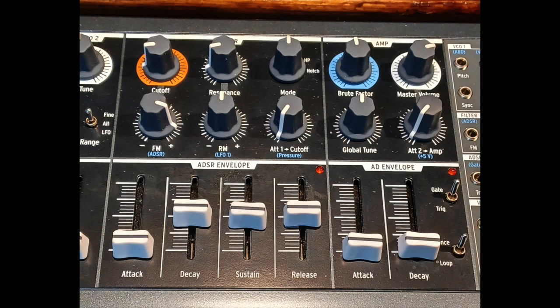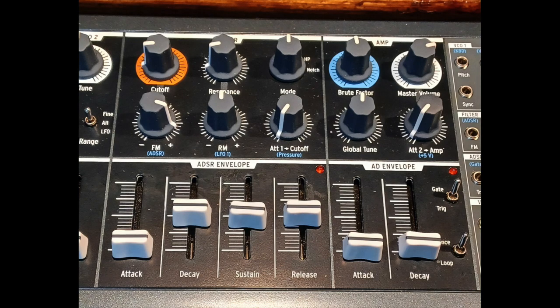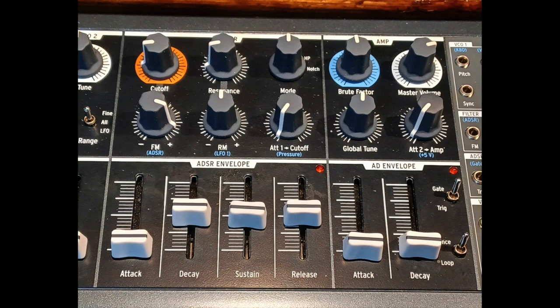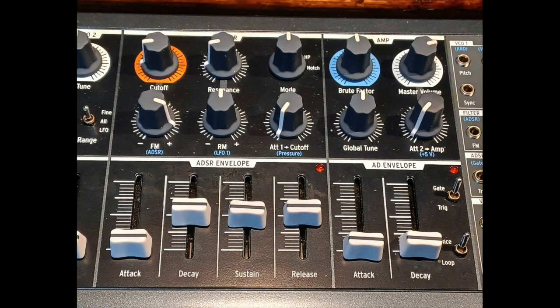Now, breaking into the filter a little bit more, we see outlined in orange the cutoff knob. This is a standard thing on a filter. This happens to be a 2-pole or 12 dB per octave filter. And it uses Nyle Steiner's design, which allows you to have different kinds of filter capabilities. It's a multi-mode filter, if you will. We have resonance next to the cutoff, pretty standard stuff. And then we have the mode switch.